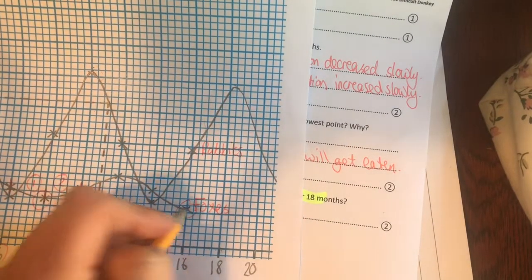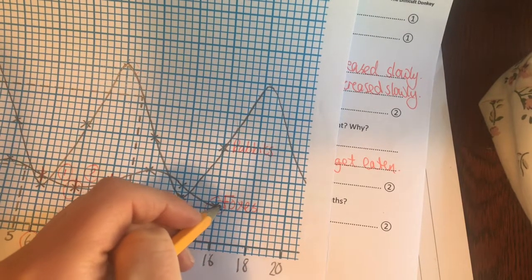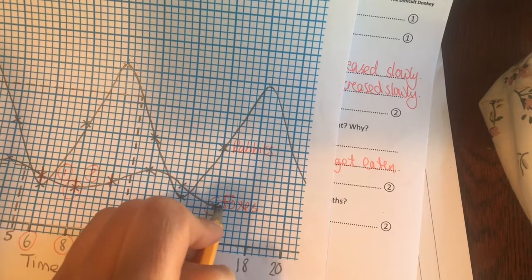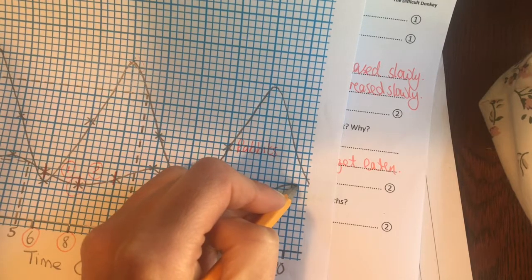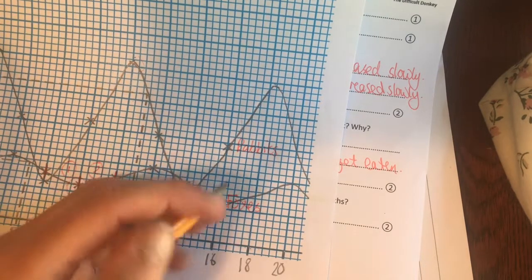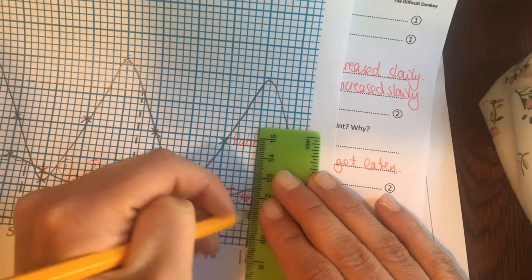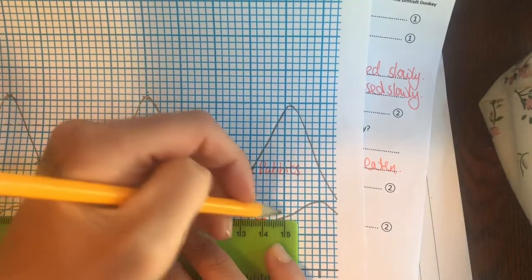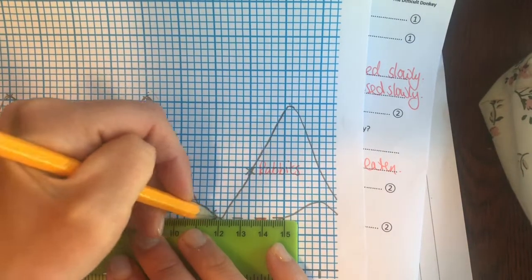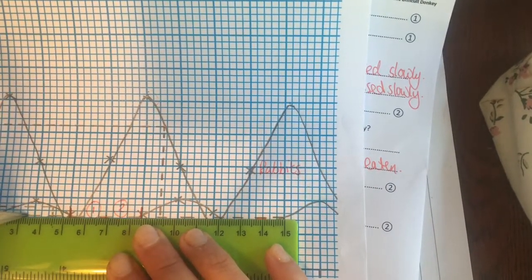So what you should have done is you should have looked at the peaks before, so they're always around the 200 mark. So I'm going to continue my peak on to the 200 mark and then start going down. Now they've asked for what we think the population size would be at 18. So I'm going to draw my dotted line up, and then I'm going to draw my dotted line across. Don't forget your dotted line. Very important, guys.